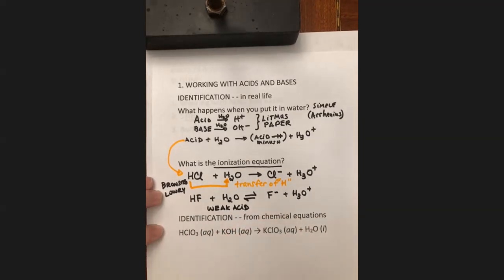What does it mean that it's weak? Well, it doesn't mean that it has a low molarity. It means that it has a low ionization. Very few molecules of HF become ions like this. And so what you have is something that we studied before, which is an equilibrium. And in an equilibrium, we have an equilibrium constant.